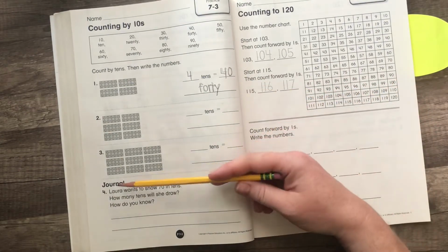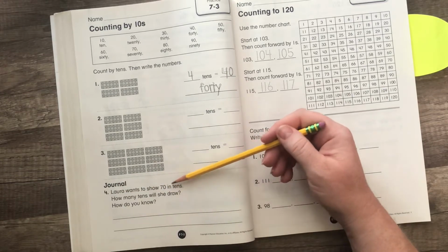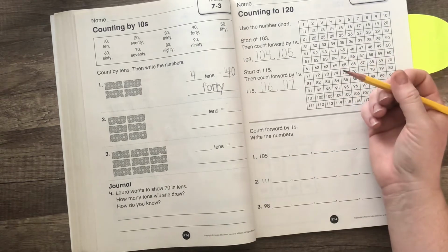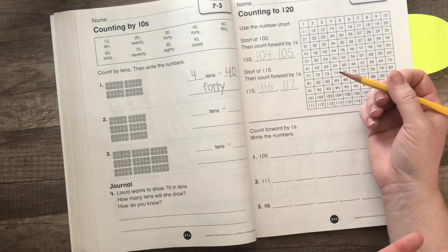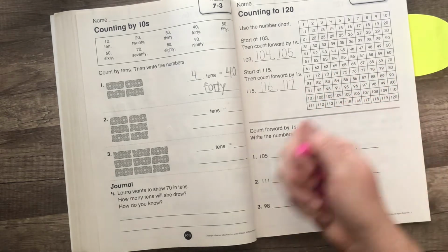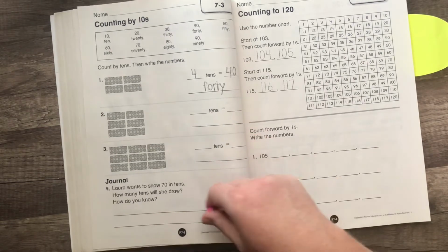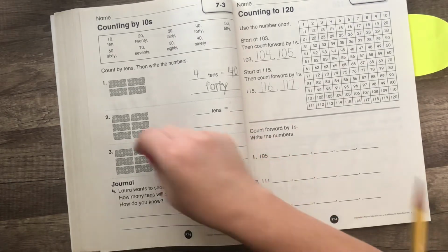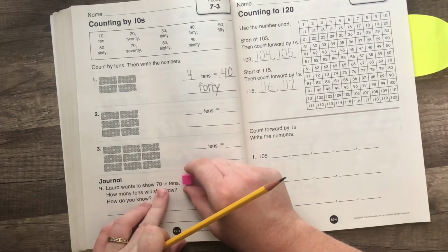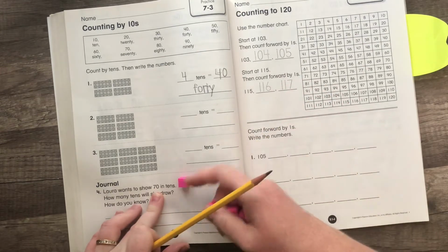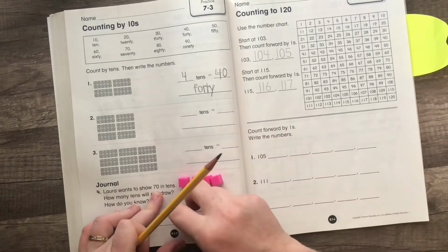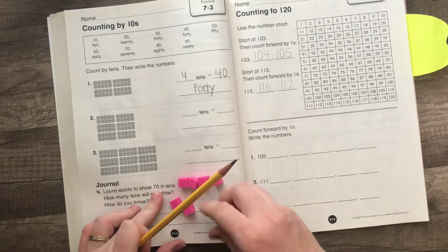All right, number 4. Laura wants to show 70 in tens. How many tens will she draw? If you don't remember, friends, sometimes I don't remember. Always use a picture or use something to represent. Okay, so I'm going to use my blocks just because I don't think I'll have enough room to write. But each block is going to be a 10 frame for me. Okay, so 70. So help me count by tens until I get to 70. 10, 20, 30, 40, 50, 60, 70.